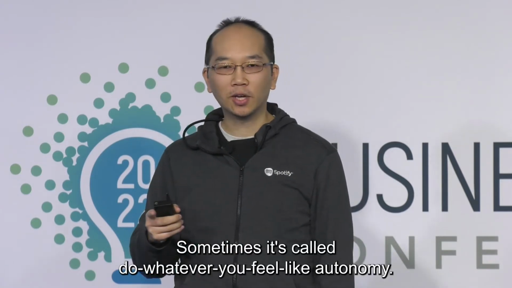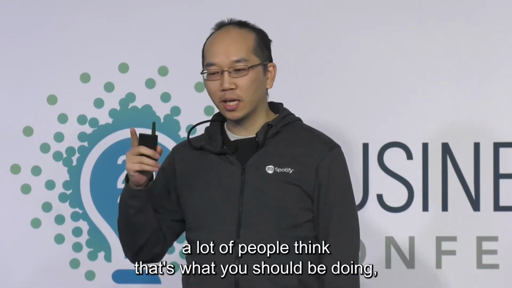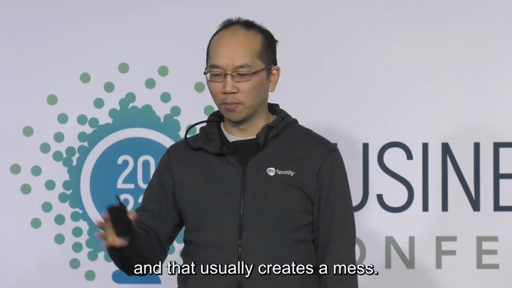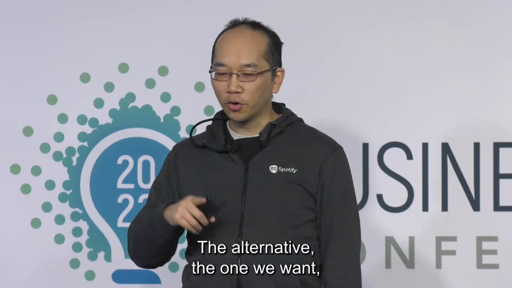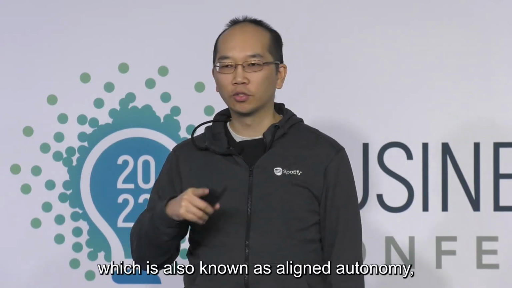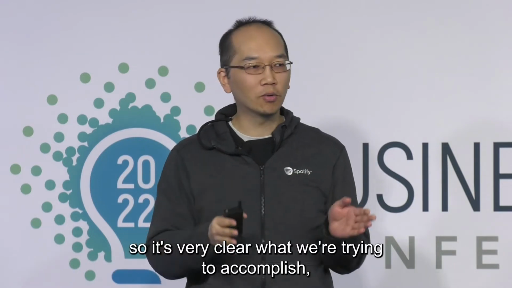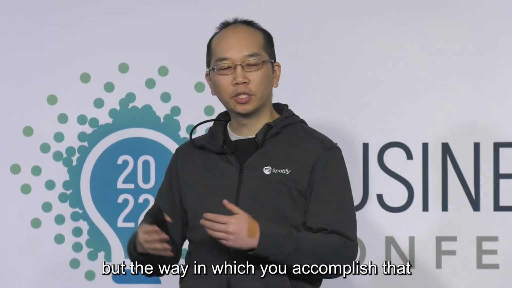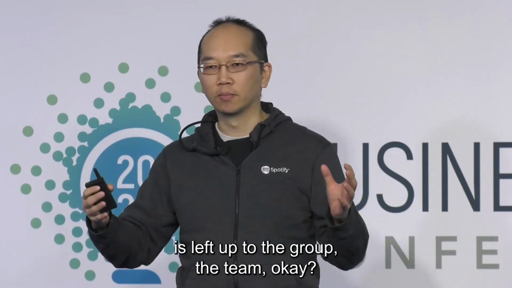So this is sometimes called do-whatever-you-feel-like autonomy, which unfortunately a lot of people think is what you should be doing, and that usually creates a mess. The alternative, the one we want, is actually the high alignment, high autonomy, which is also known as aligned autonomy. So it's very clear what we're trying to accomplish, but the way in which you accomplish that is left up to the group, the team. Okay?